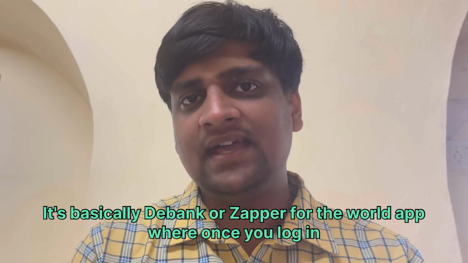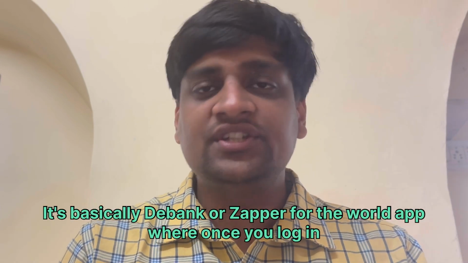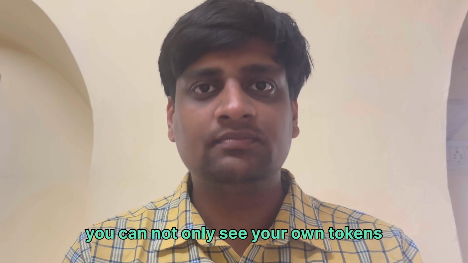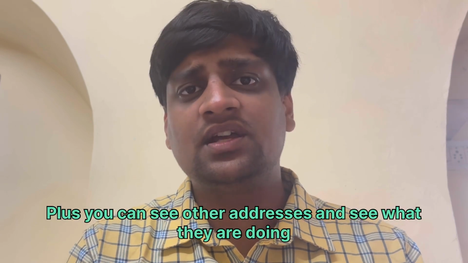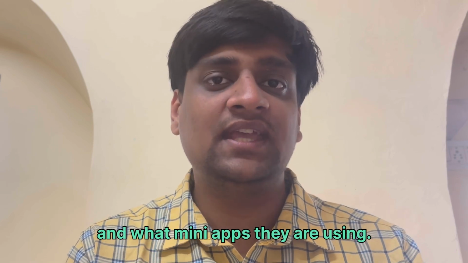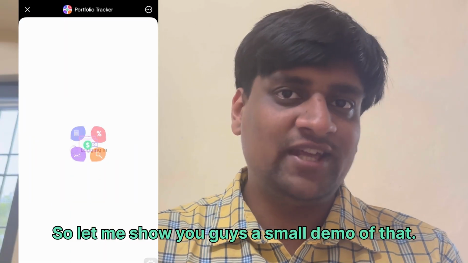It's basically DeBank or Zapper for the World App, where once you log in, you can not only see your own tokens, but also actionable items on what you can do with these tokens. Plus, you can see other addresses and see what they are doing and what mini apps they are using. So let me show you guys a small demo of that.